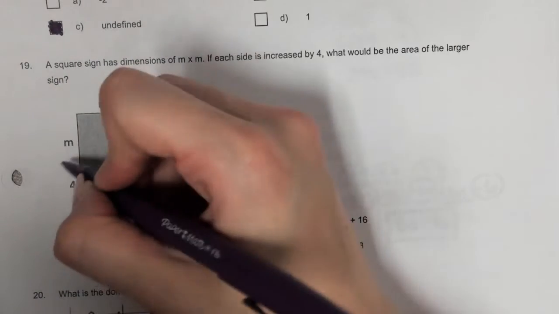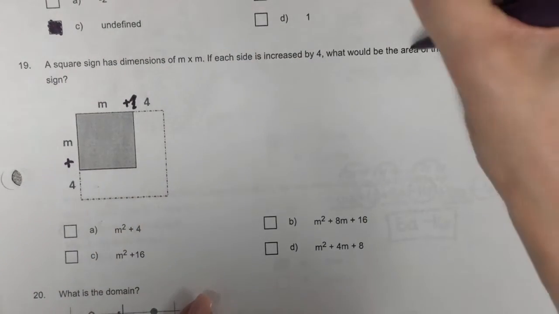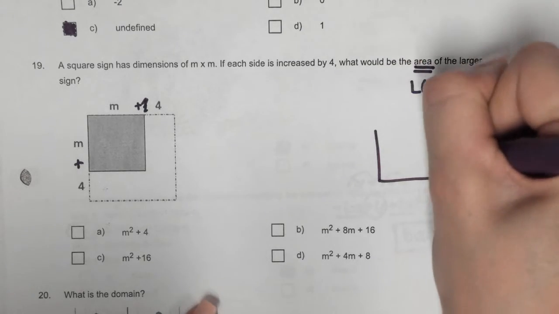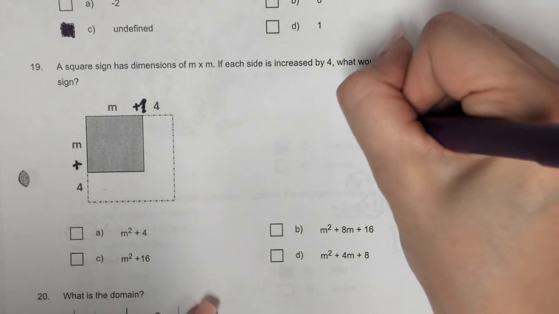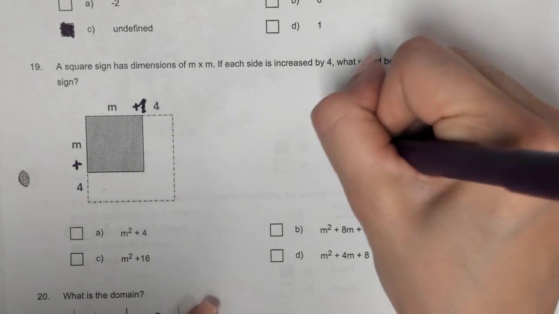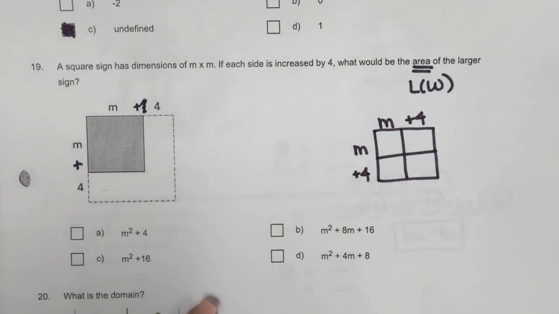A square sign has dimensions of m by m. If each side is increased by 4, so really what we're doing is we're adding 4. So adding that 4, what would be the area, so that tells us length times width, of the larger sign? Anytime you're multiplying, you've got to use the box. So what are my sides of the box? M plus 4, M plus 4.